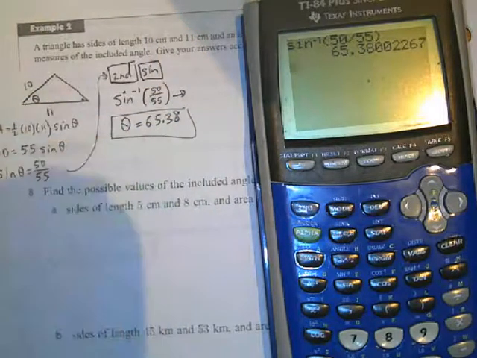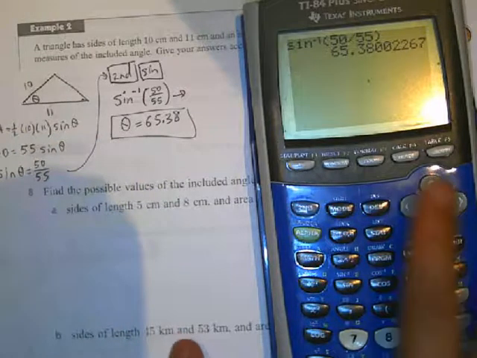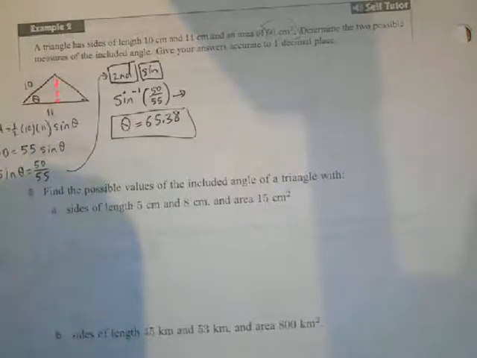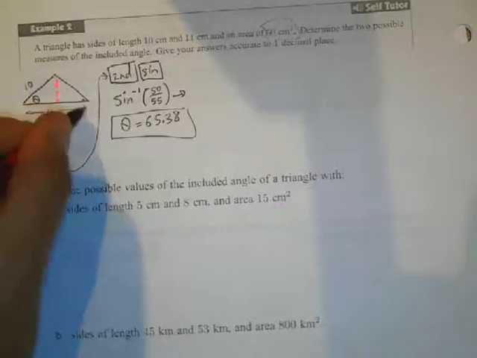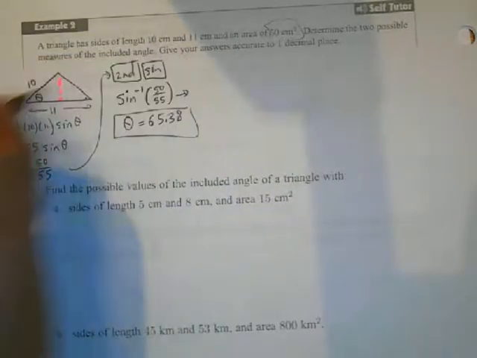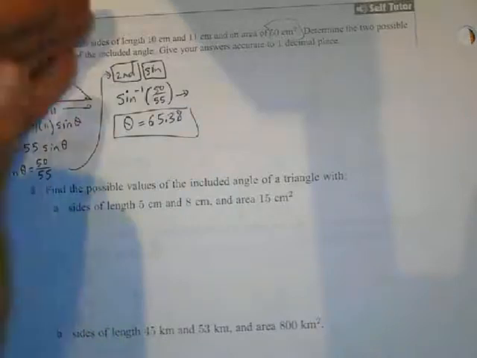Now on the previous page we said that this height is going to be the same regardless of whether it's an acute triangle or an obtuse triangle. So let's pretend that this side swung out this way.